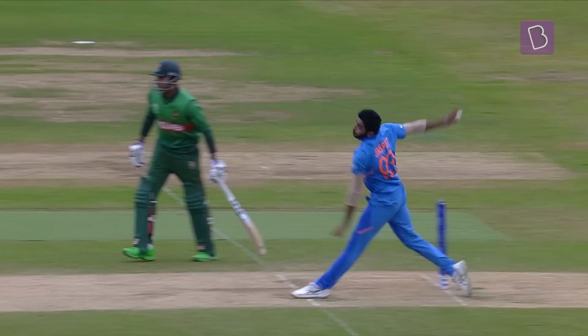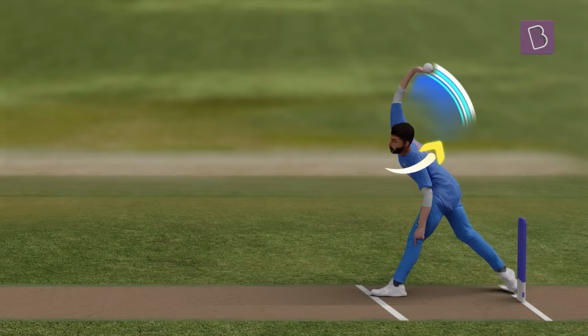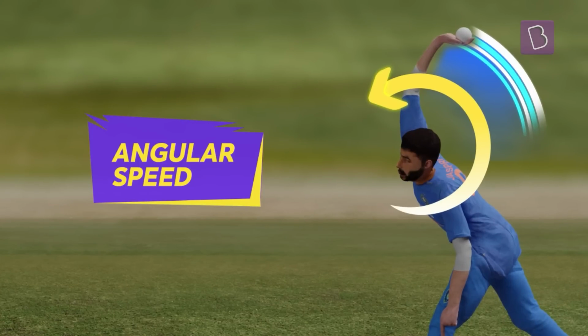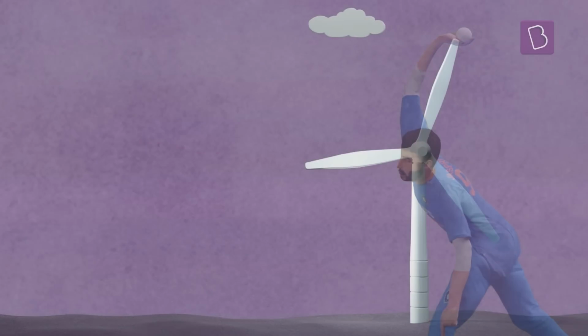Notice the quick arm rotation. This speed of rotation is called angular speed, or revs per minute. Let's simplify.